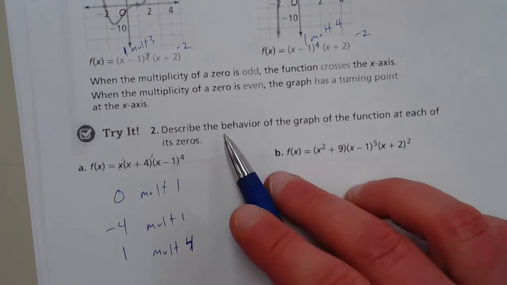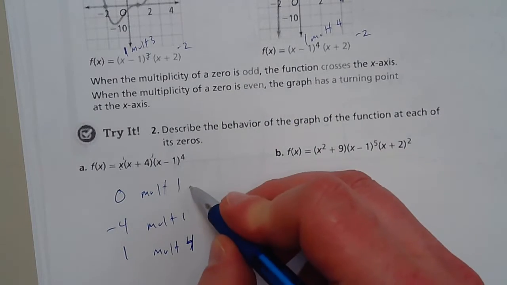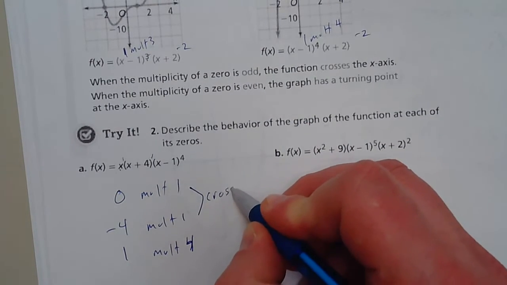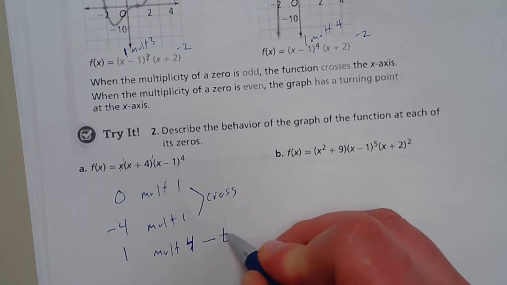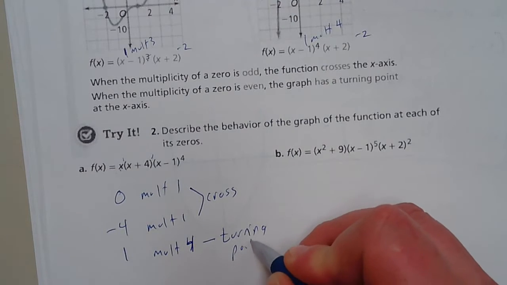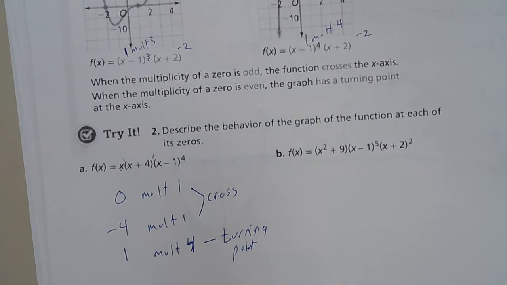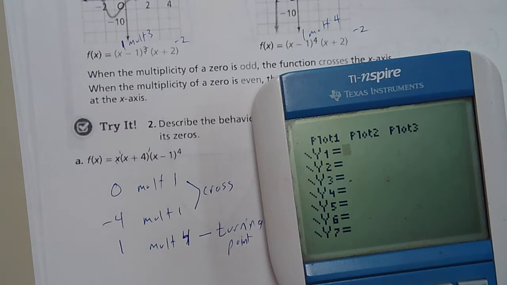And then it says, what is the behavior? Again, the rules are if it's odd, it's going to cross. So both of these are going to cross. This one is even, so it's going to be a turning point. So we're going to say turning point. If I take a second and graph this, you're going to see that this graph is going to do just that. So let me type it in for us.